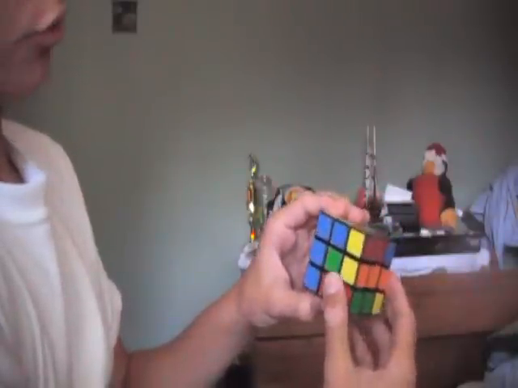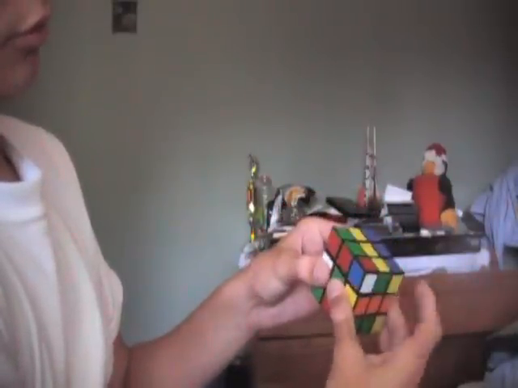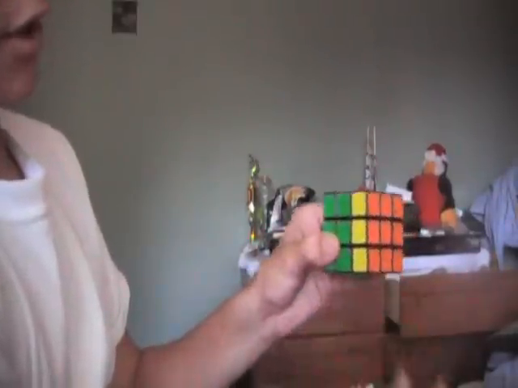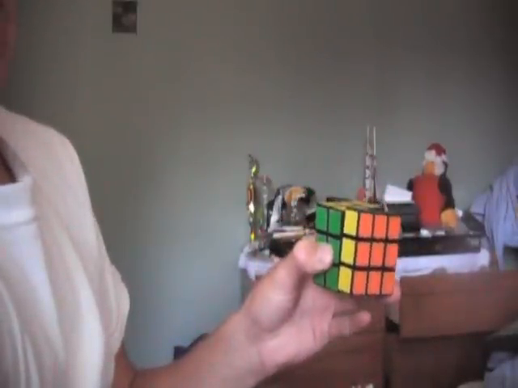And now we're going to undo what we just did. And now we're going to undo sequence Y. And now we're going to undo our conjugation. And you got a solved cube.